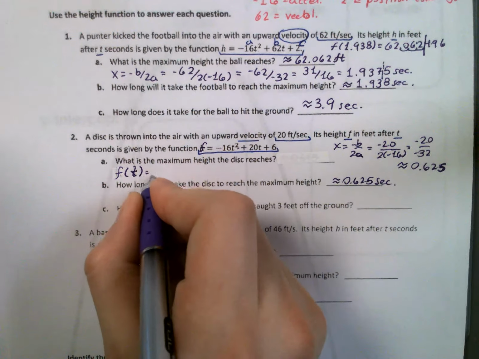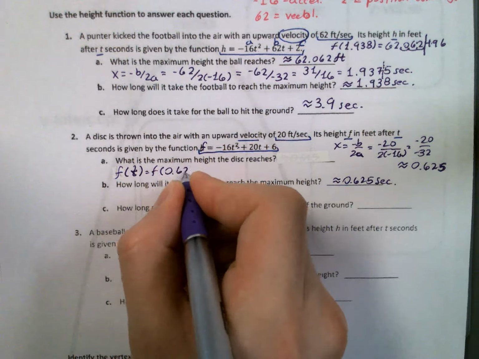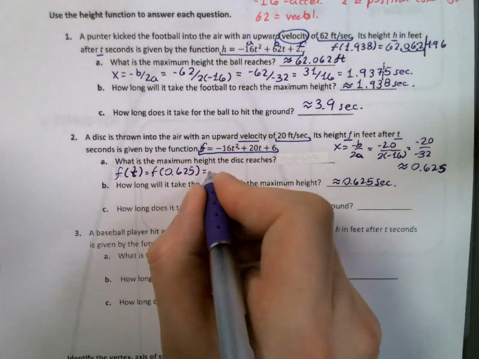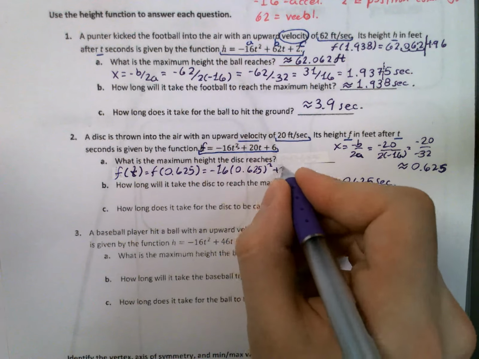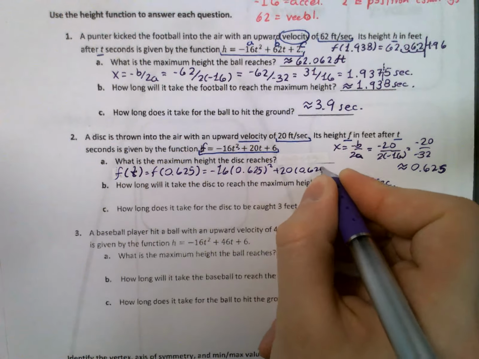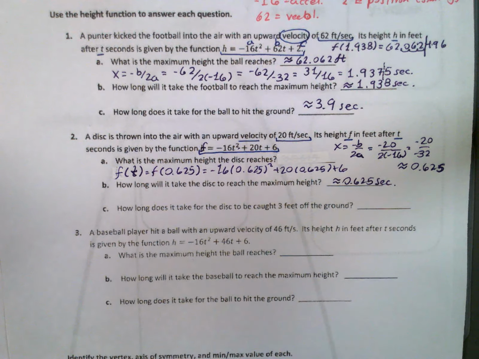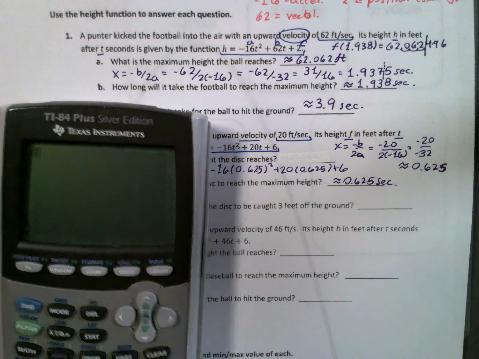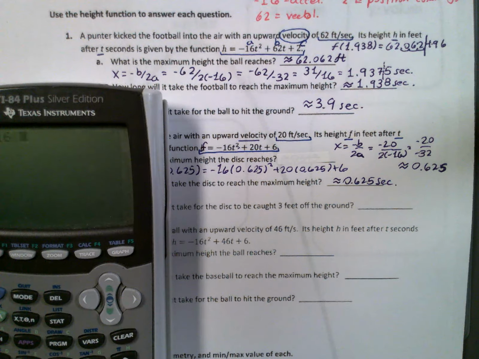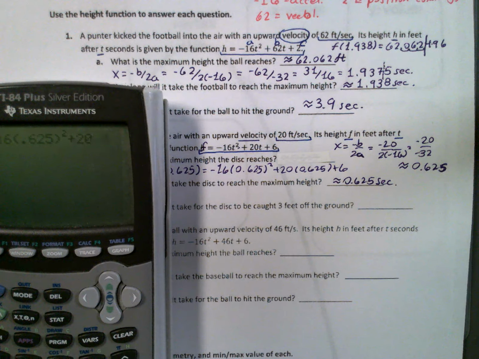Okay, so f of t being f of 0.625. So we're going to plug that into the function. So negative 16 times 0.625 squared plus 20 times 0.625 plus 6. So go ahead and get out of here. So we do negative 16 times 0.625 quantity squared plus 20 times 0.625 plus 6. And we get, something's not right.